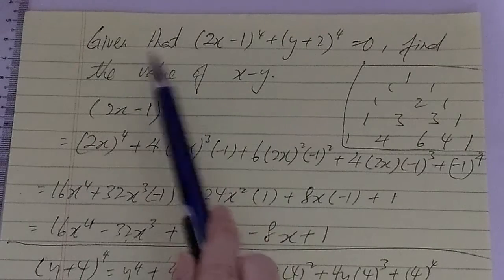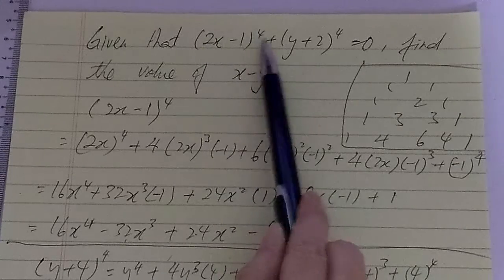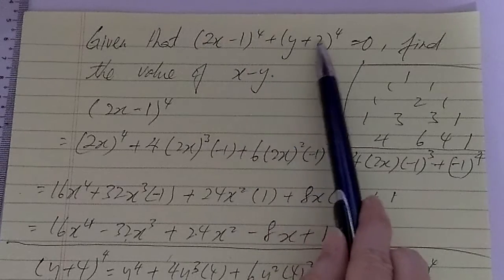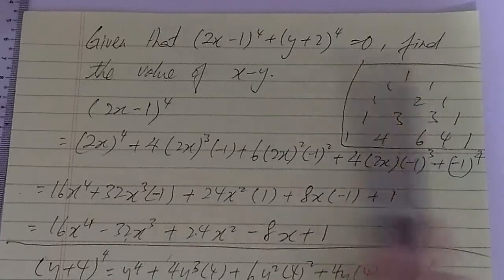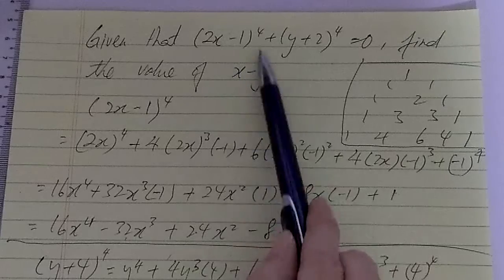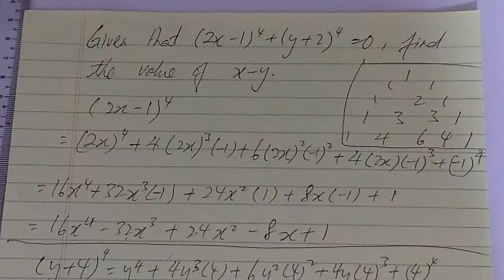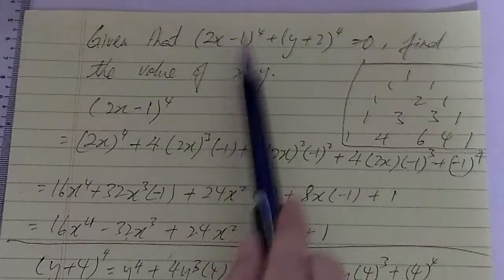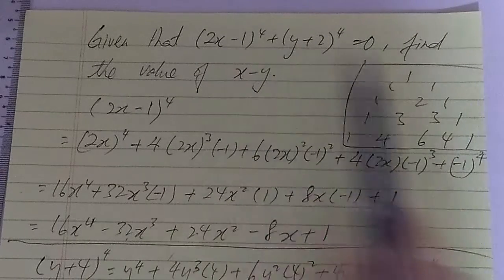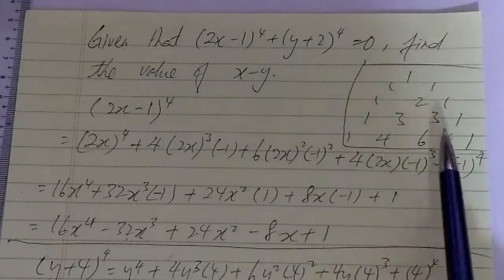Okay, given that (2x² − 1)⁴ + (y + 2)⁴ = 0, find the value of x − y. How do we get x − y from this algebraic expression? If you want to expand it, you can use Pascal's triangle, or of course you can also expand it manually.